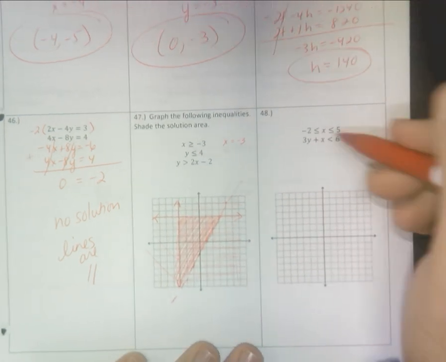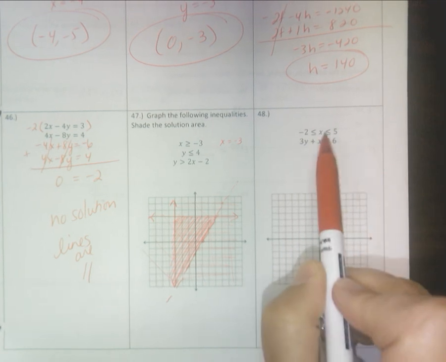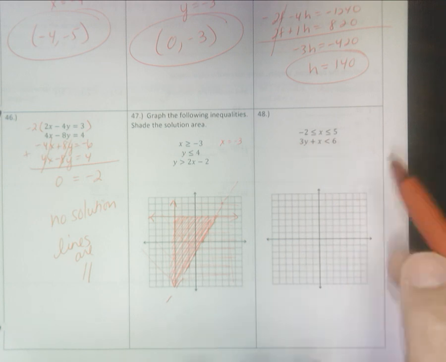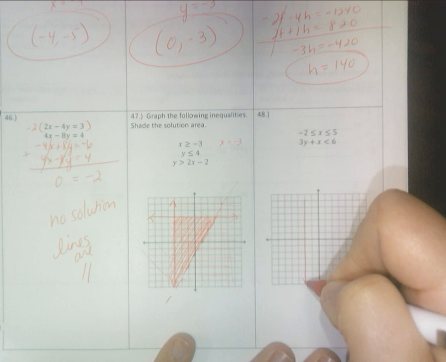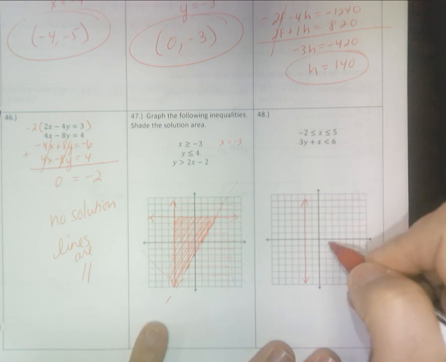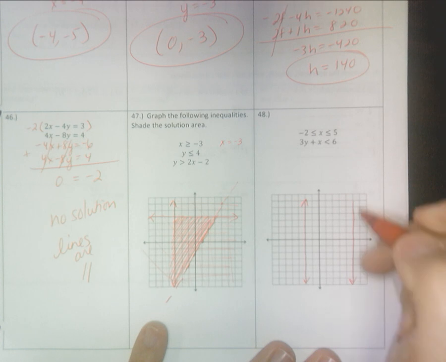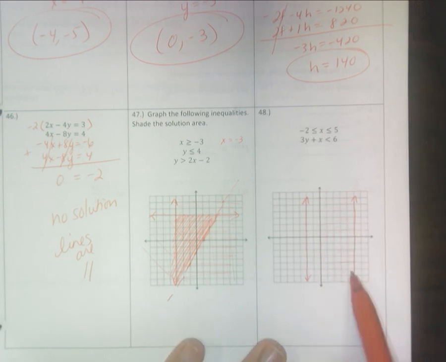So let's do that again for this one. This is a combined inequality. X is between -2 and 5. So you actually are drawing 2 lines. You're drawing one at -2 and then one at 5. And if X is an answer between them, obviously you would be shading in between them.